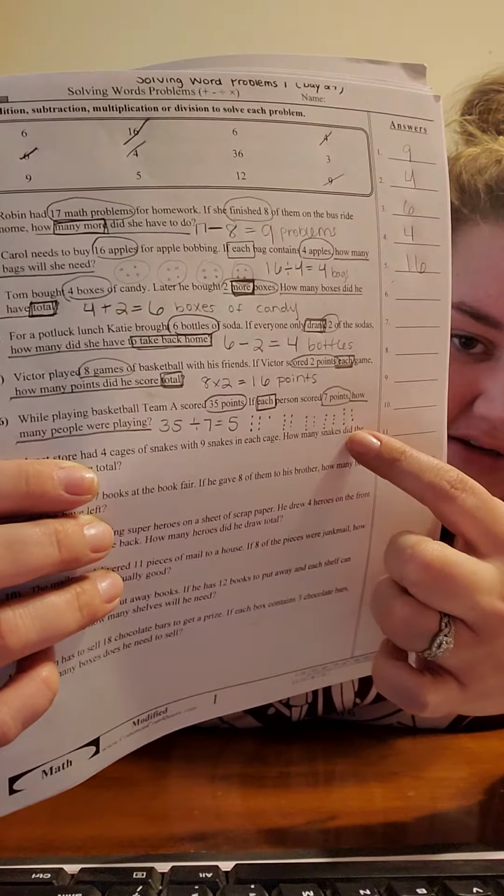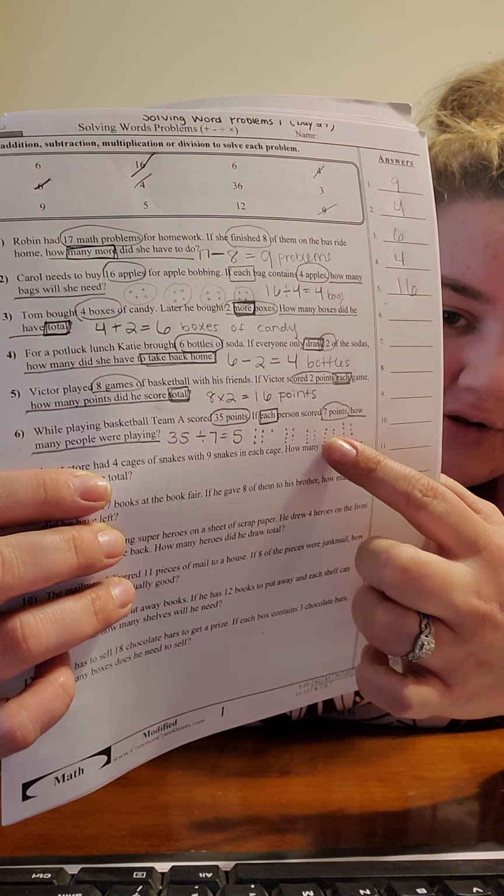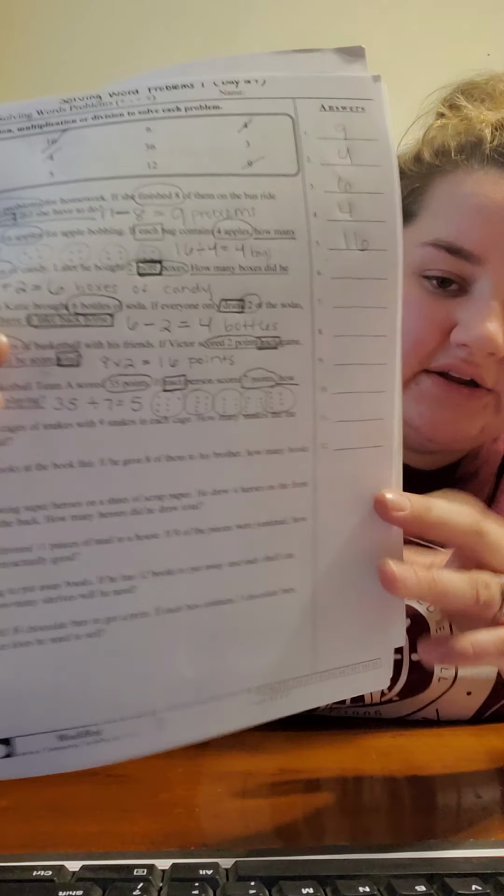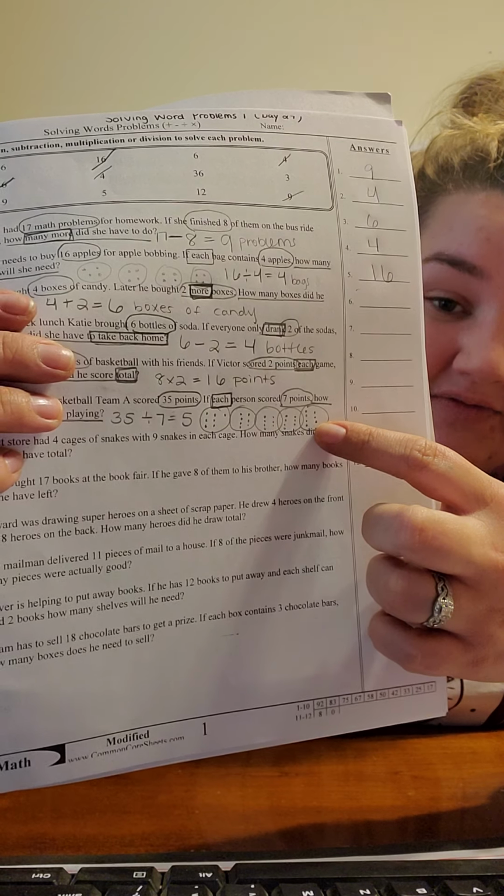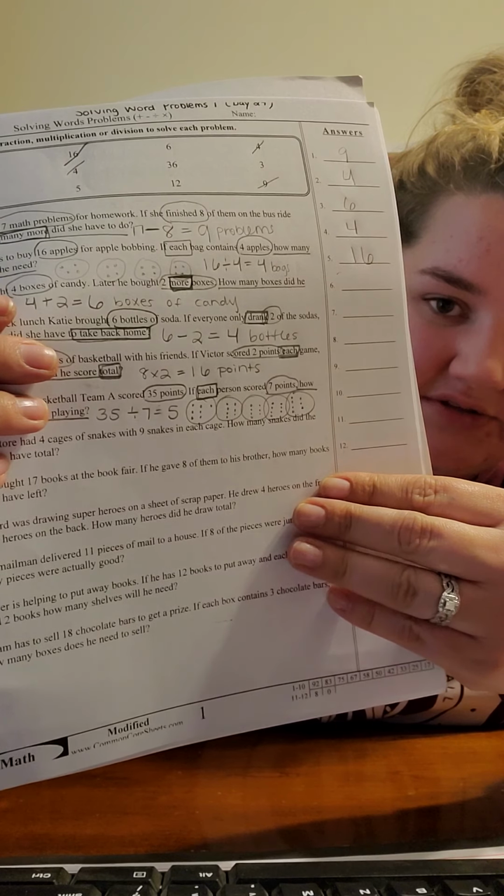1, 2, 3, 4, 5, 6, 7. 1, 2, 3, 4, 5, 6, 7. Alright, so it's tiny, but I have 35 dots here, and I'm going to circle groups of 7 dots. So I have one group here, here, here, here, and here. Once I group them into groups of 7, I had 5 circles. So that means that 7 will go into 35 5 times.